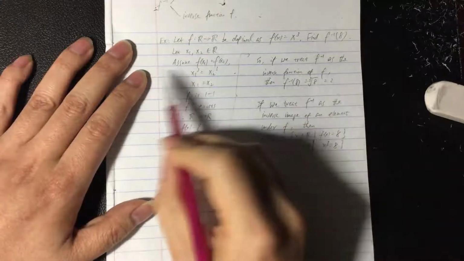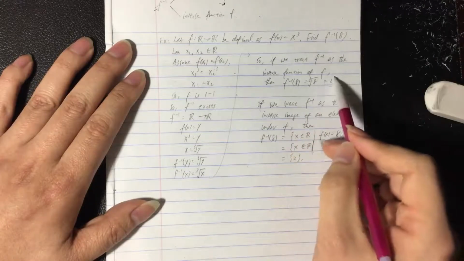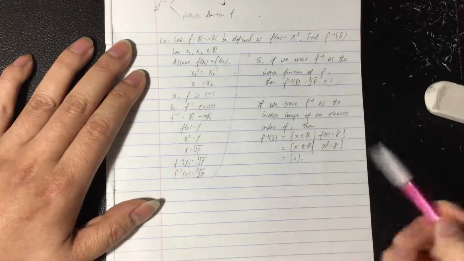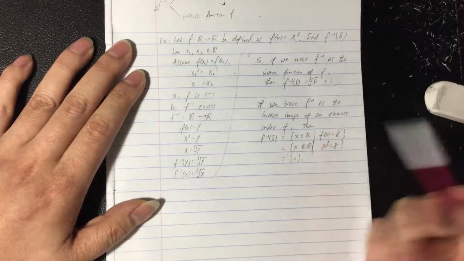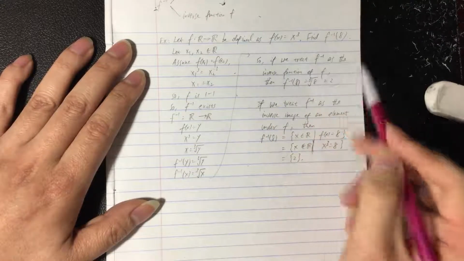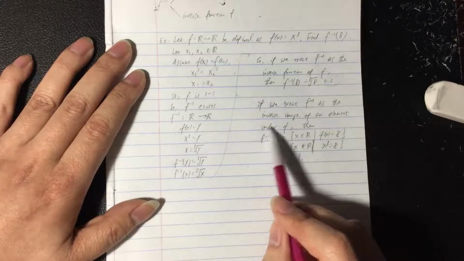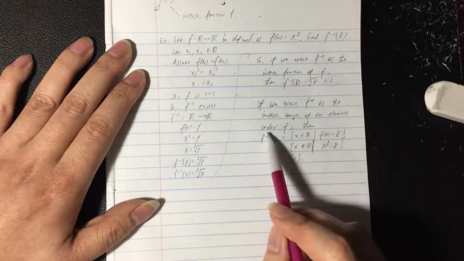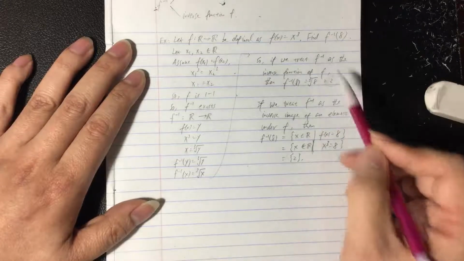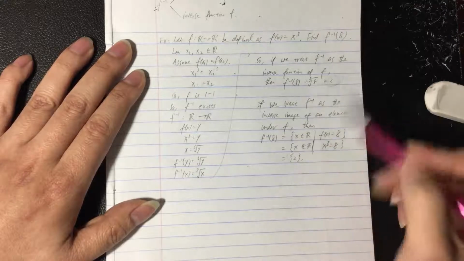So if f is 1 to 1, there's no big difference. You can say f inverse of A is an element, the number 2, or it's the set of 2. If we treat f inverse as an inverse function, then the answer is the number 2. If we treat this as the inverse image of an element, then the answer is the set of 2. Either way is acceptable.